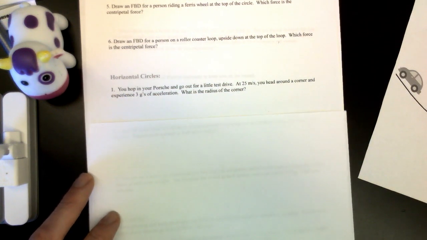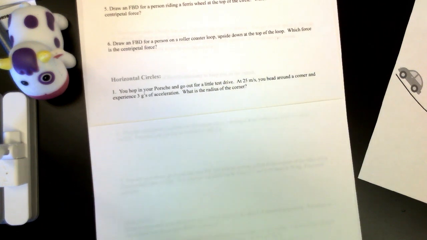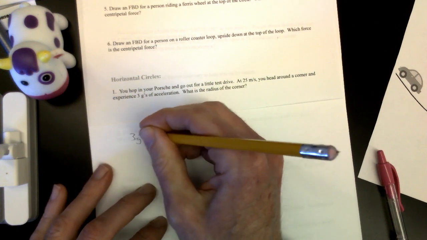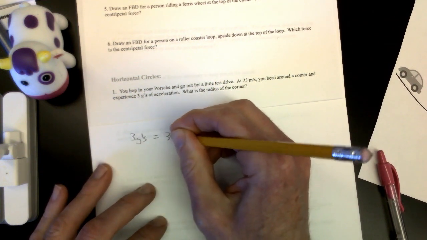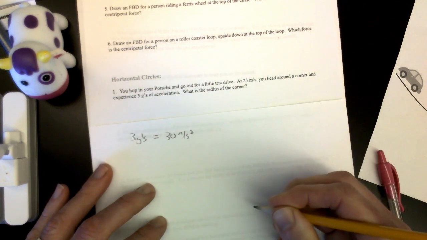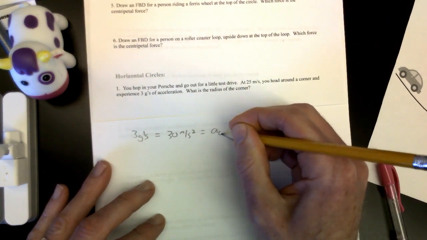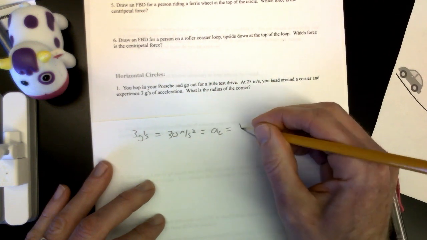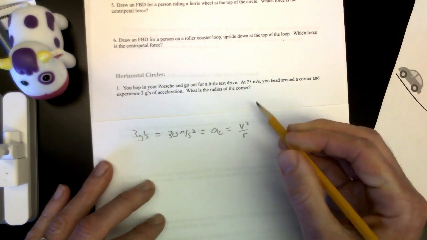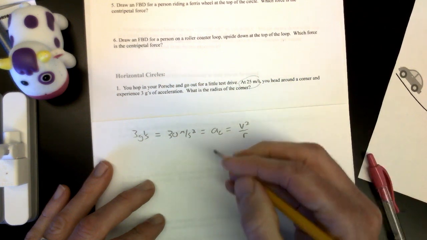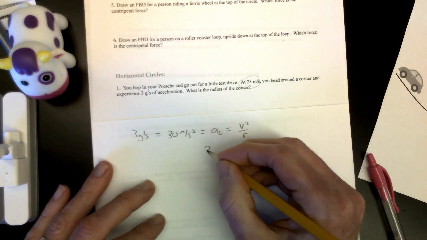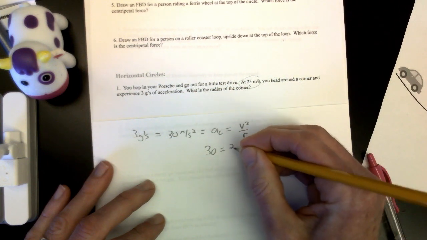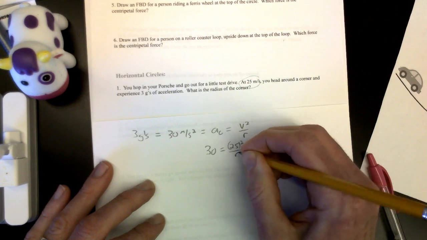Now we're going to do some calculations. You hop in your Porsche, you go out for a test drive, 25 meters per second, you experience 3 Gs of acceleration. So 3 Gs, we're going to call that 30 meters per second squared, and that is your centripetal acceleration, right? Our formula for centripetal acceleration says a = v squared over r, and we know your v is 25 meters per second. So I'm going to drop the units just to make things work out easier here. So 30, that's my centripetal acceleration. 25 is my speed. 25 squared divided by r.